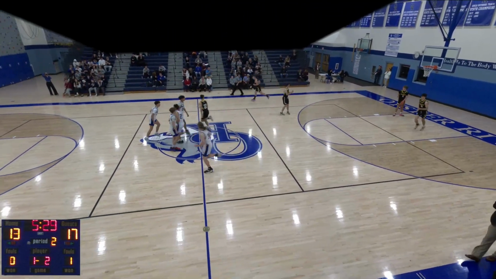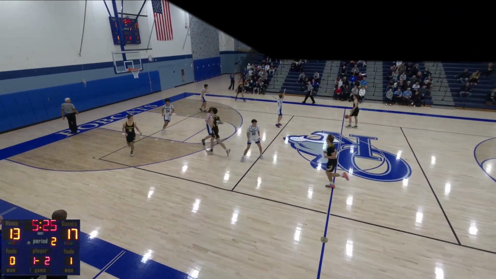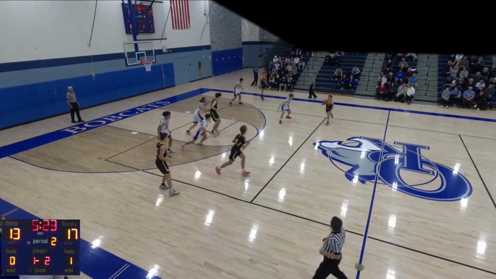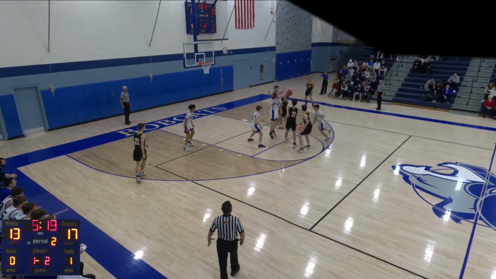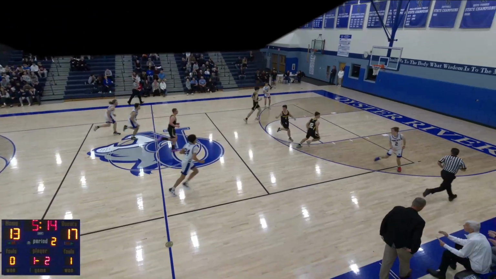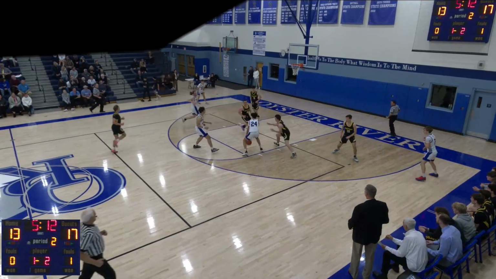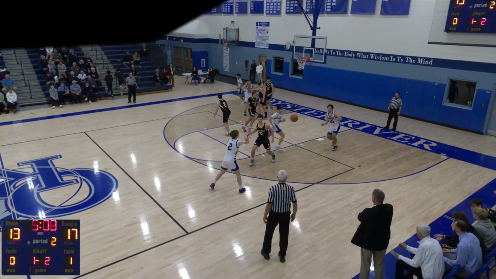It's another big bucket for Kasperzak. He's really been crucial underneath on offense. 6 points for him so far. That's about half the points for Oyster River. McCool. Kasperzak with the steal. Now to Jernigan. Jernigan gonna drive. Finds Clough. Clough to Brewer. To Varney.